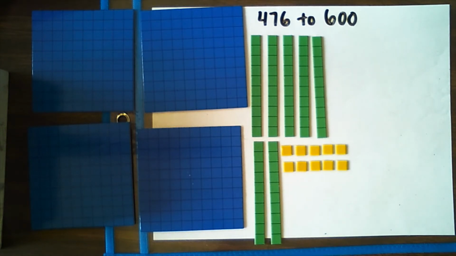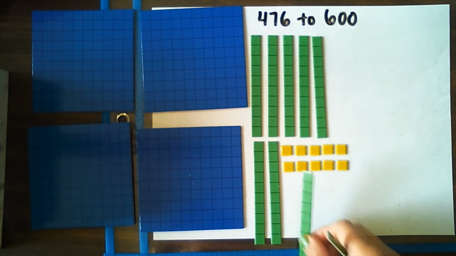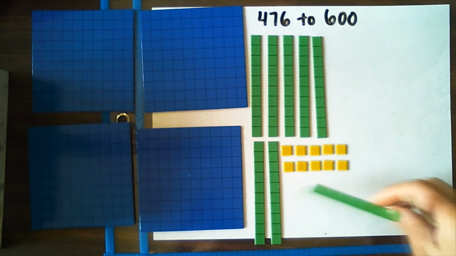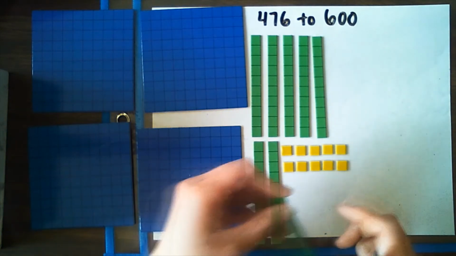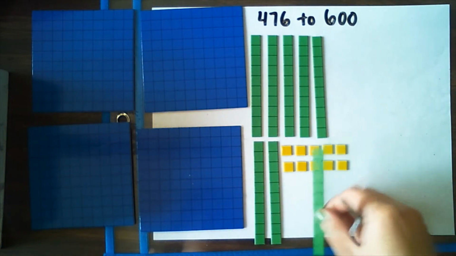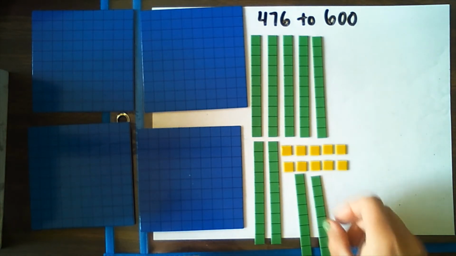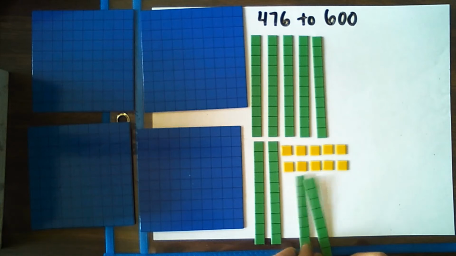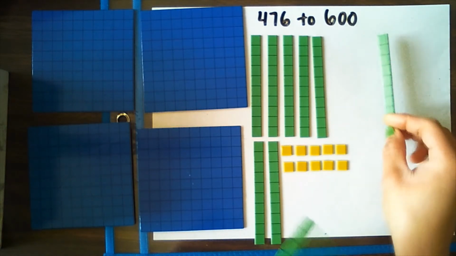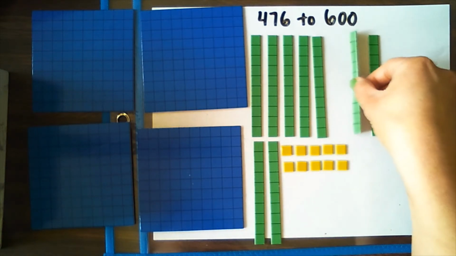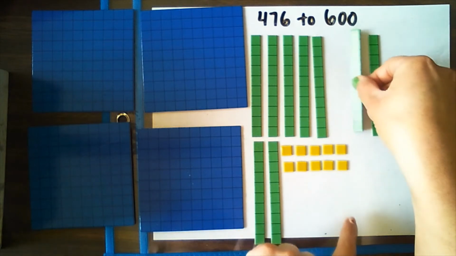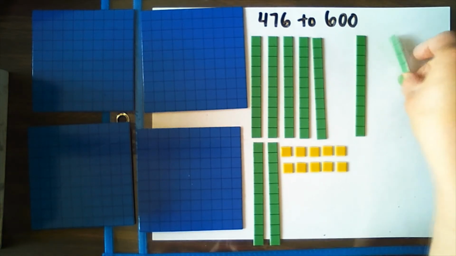From there, we can use tens to get to 500. So we know that that's 480, and then we're going to do 490, and 500. Great. So we're adding these two. So 480, 490, 500.